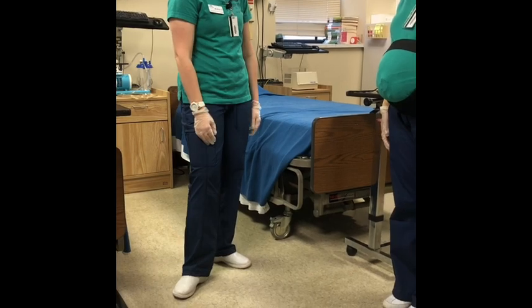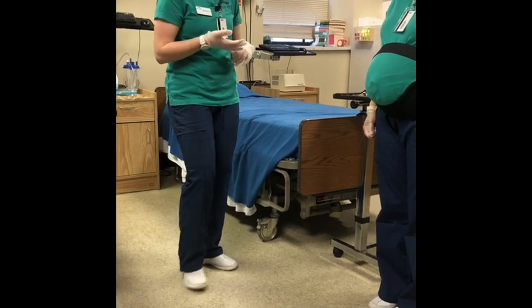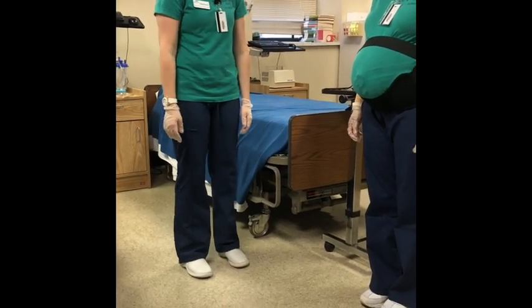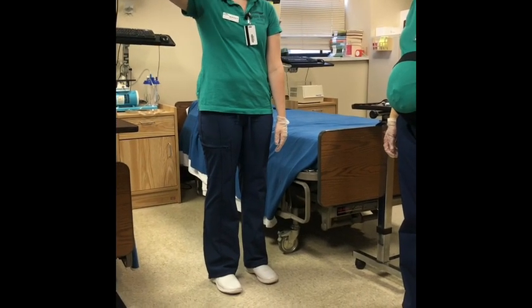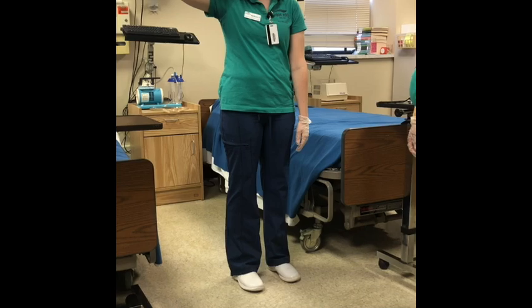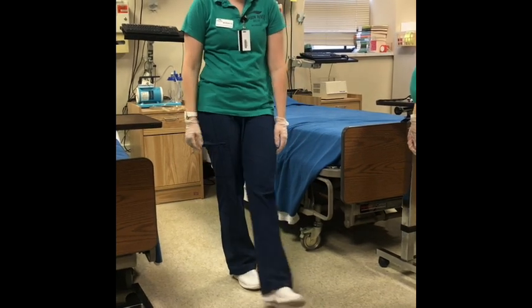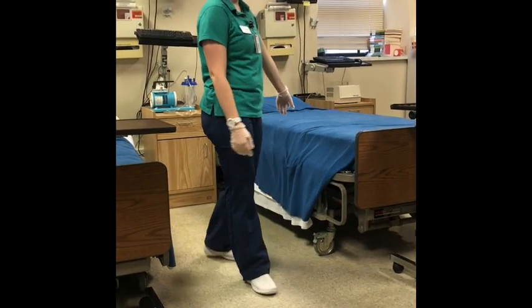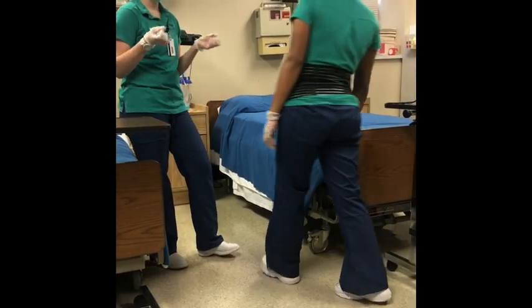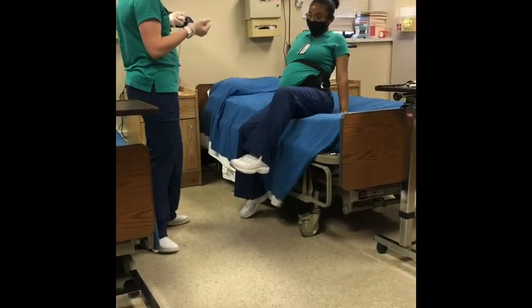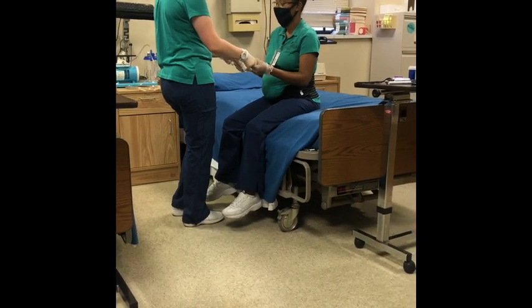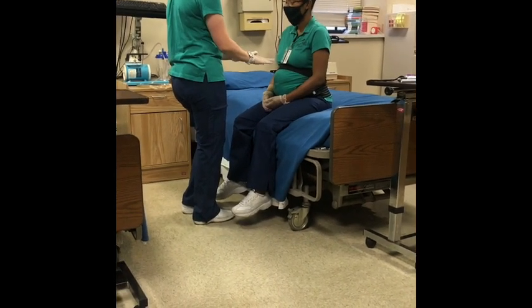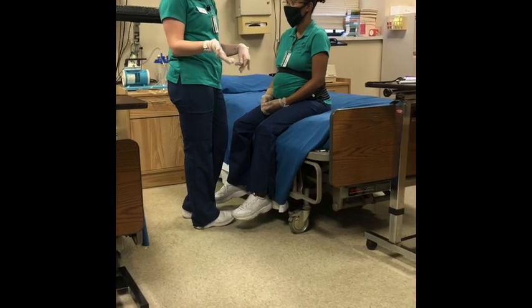Okay, and then we're going to test for accuracy of movement. So I would have you stand with your eyes open, or eyes closed, and move your finger to your nose, and then with your eyes open. And then I'm going to have you sit again, and we're going to test for muscle strength against resistance. So I'm going to have you resist my fingers, okay? And then we'll do biceps, triceps, legs, and ankles.